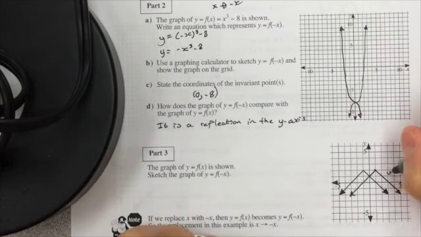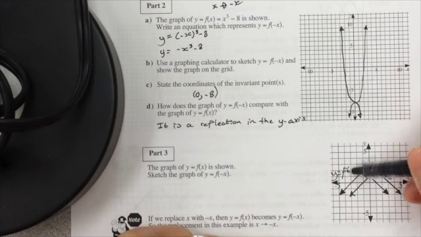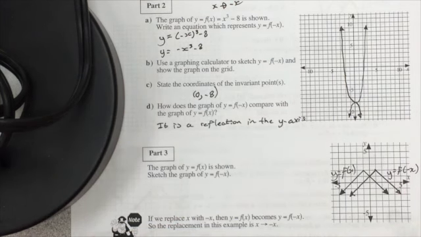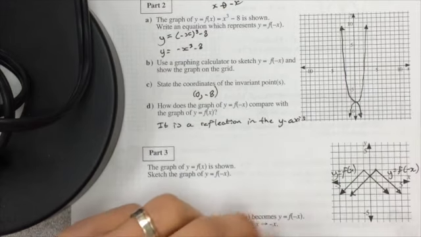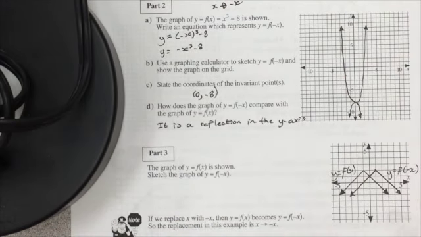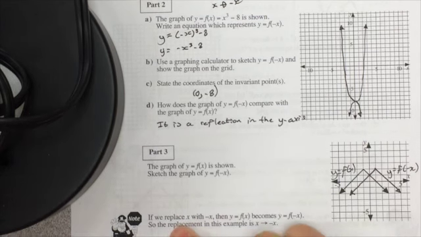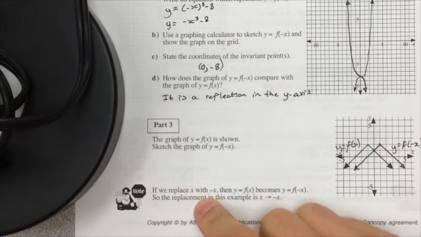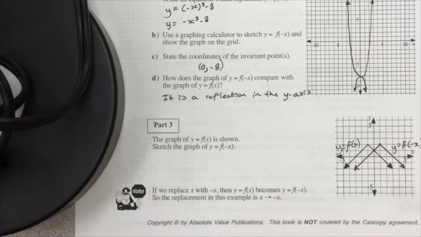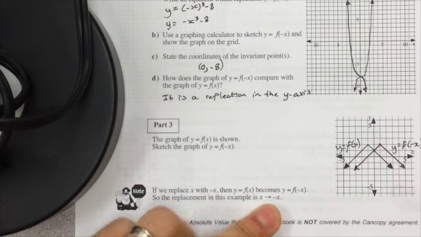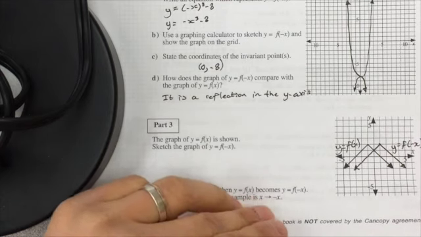So this is y is equal to f of negative x, and this is y is equal to f of x. So there you have your reflections across the x-axis and reflections across the y-axis. And so remember, just like last time, if we replaced y with negative y, then f of x became negative f of x. But now if we replace x with negative x, then y of f of x becomes y of f of negative x. So that replacement we were doing was x is going to become negative x.